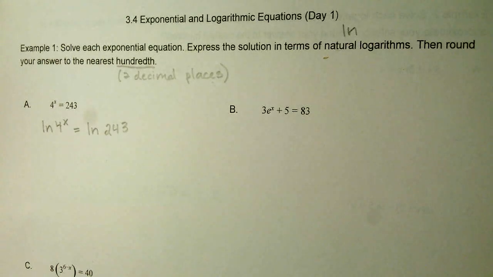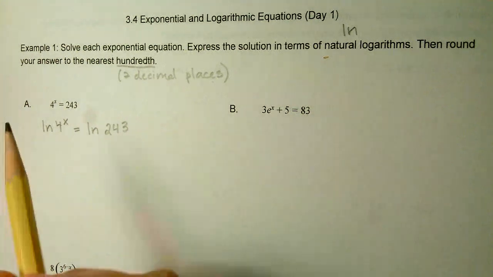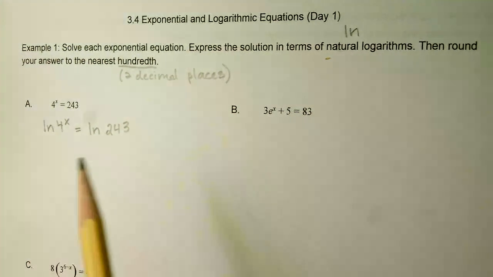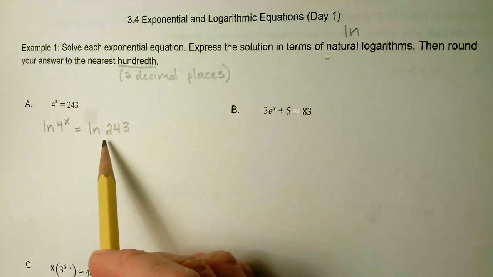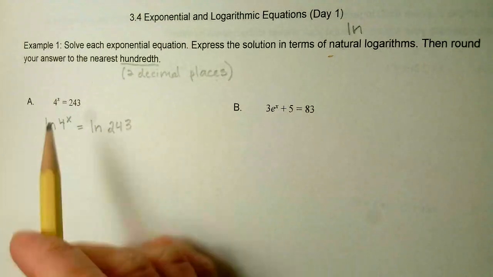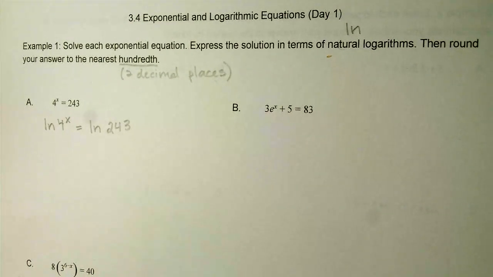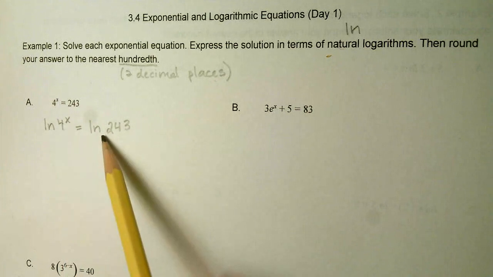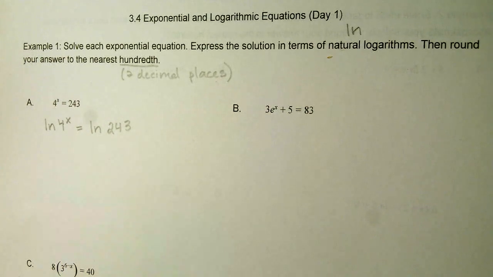This is the same as any equations we ever did before. As long as we do the same thing on both sides of the equation, we're still going to have equality. Since we took the natural log of both sides, these expressions are still equal to each other.